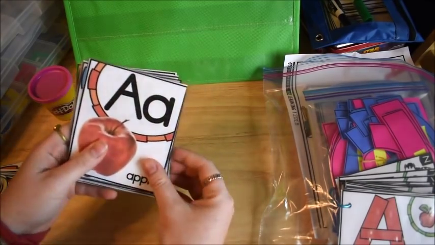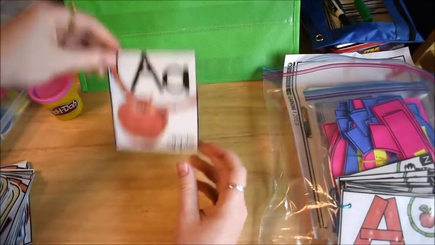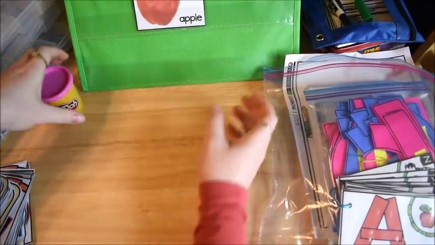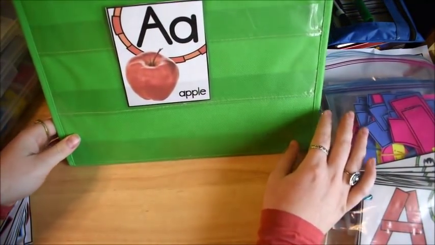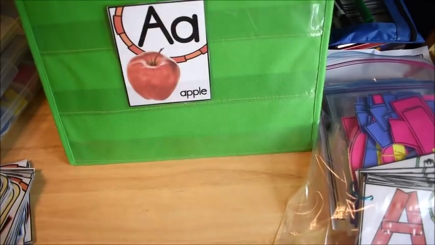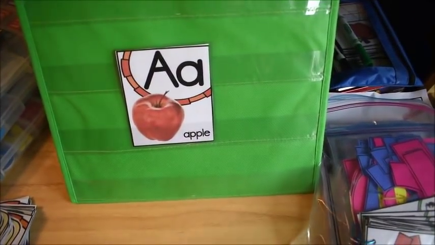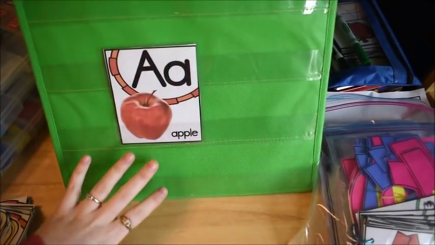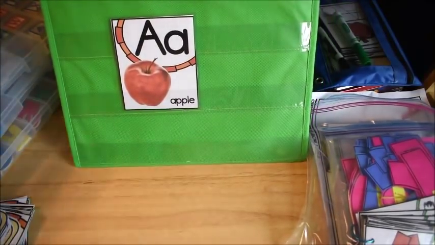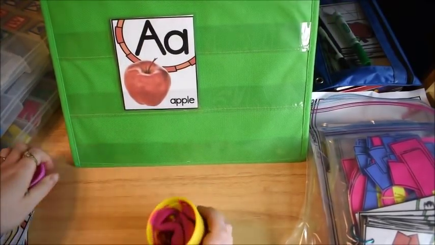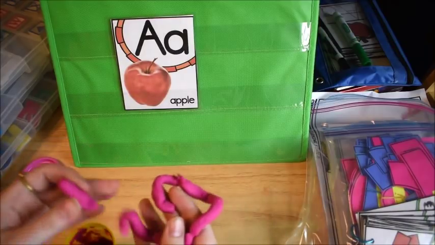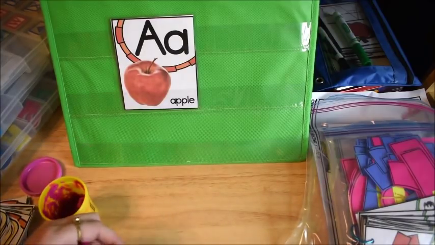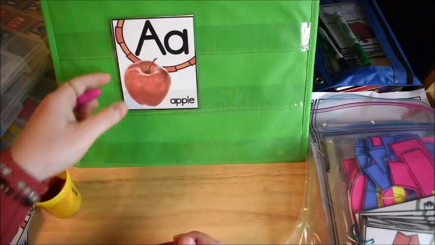Then what we like to do is, I'm going to show you this. This is a little pocket chart. And maybe if I move my camera just a bit, there you can see it. This is a little tabletop pocket chart that I really like. I got it from orientaltrading.com a couple of years ago, and I think it's still on there if you are interested in it. I'm not sponsored or anything, but I do enjoy this little pocket chart.